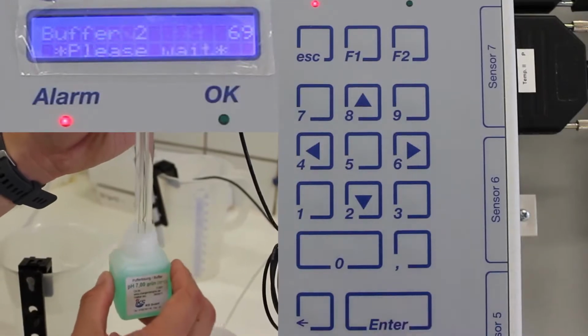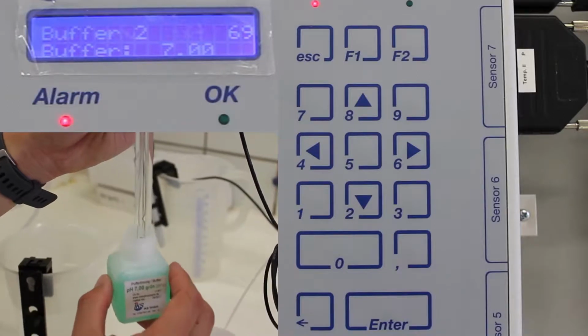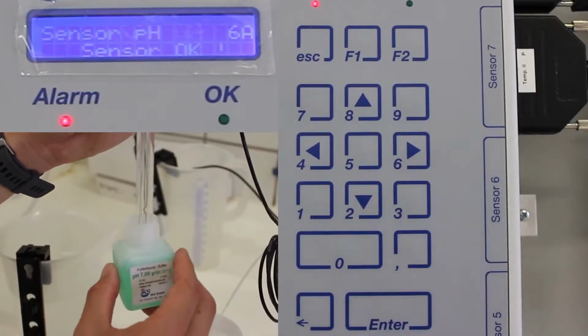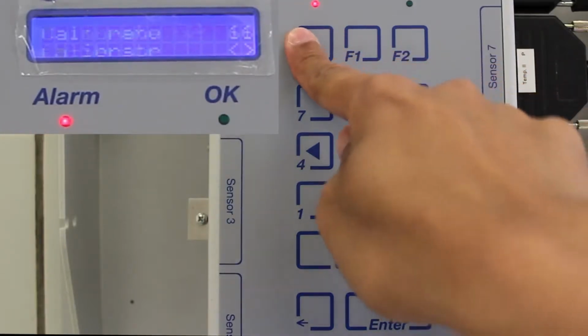Press Enter key again and wait until the value 7 appears in the display. Confirm calibration by pressing Enter. Go back to the main menu by pressing Escape.